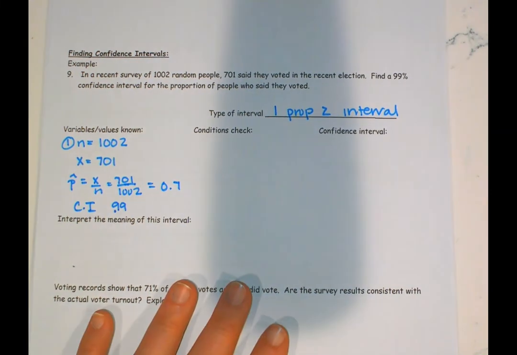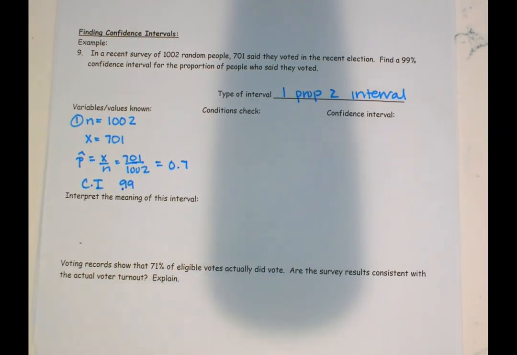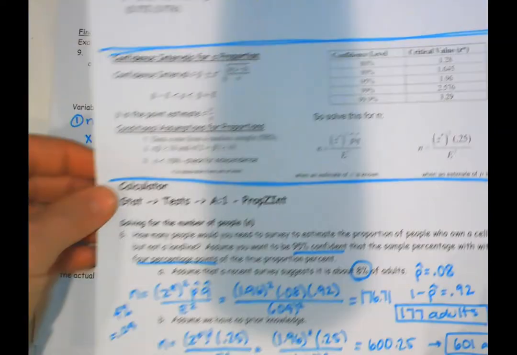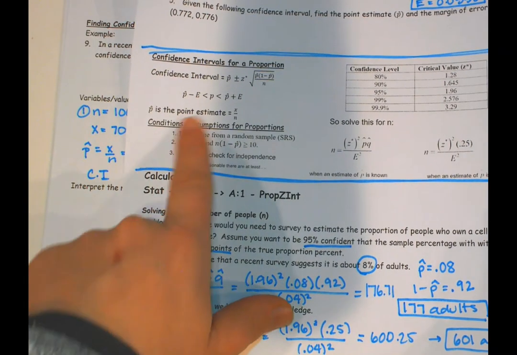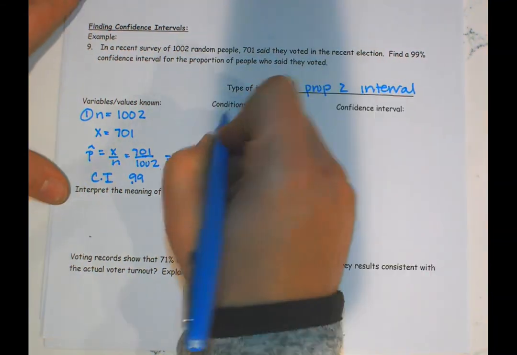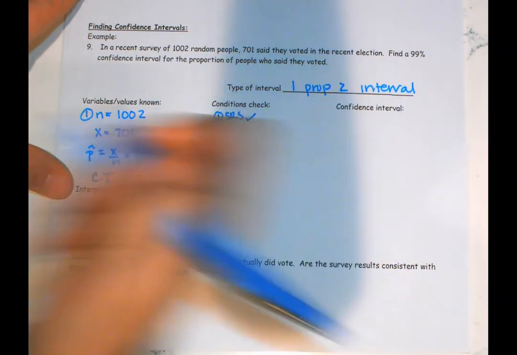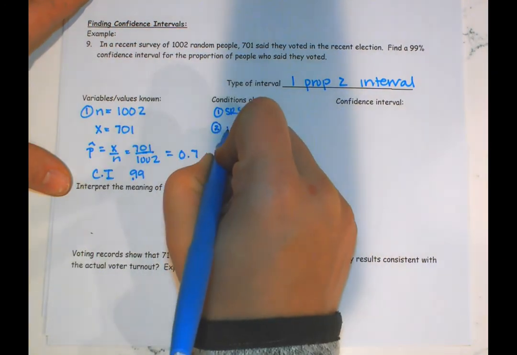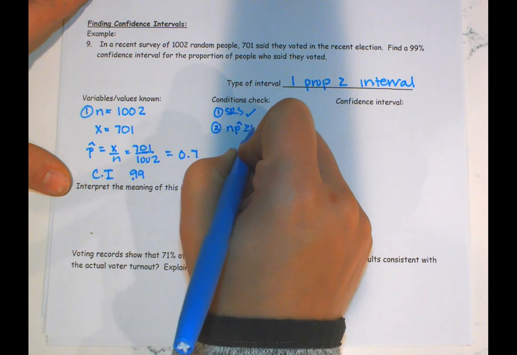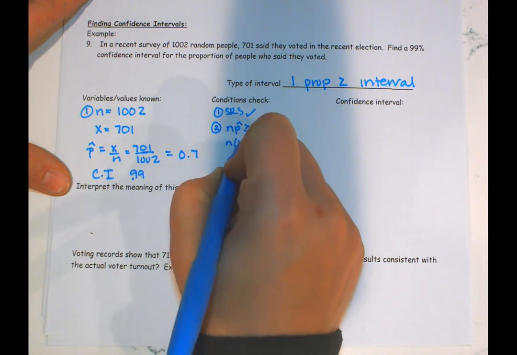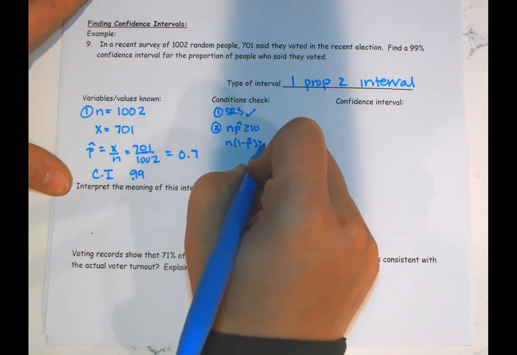So before we run our confidence interval, we always want to check our conditions. Again, remember your conditions are provided for you here in case you forget one of them. So the first one is that it's a simple random sample. It says that it asks random people, so we're going to check that condition. Our next one is that n times p is greater than 10, and n times 1 minus p is greater than 10.